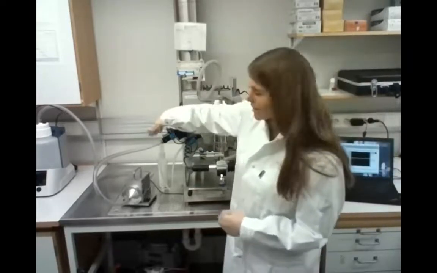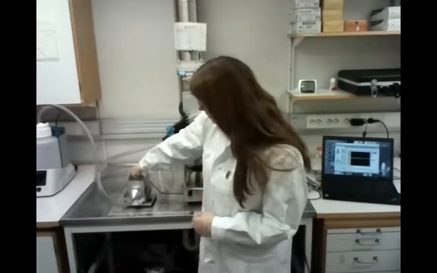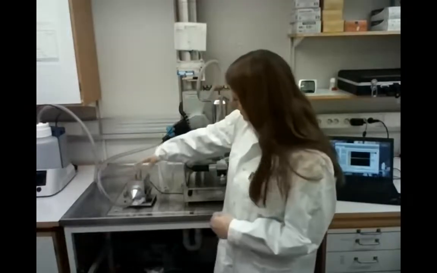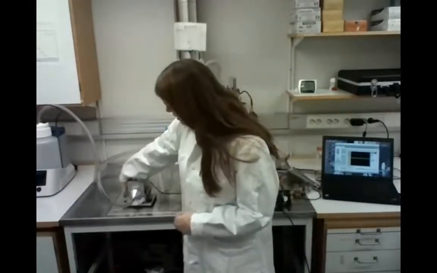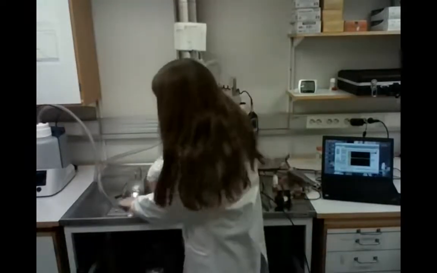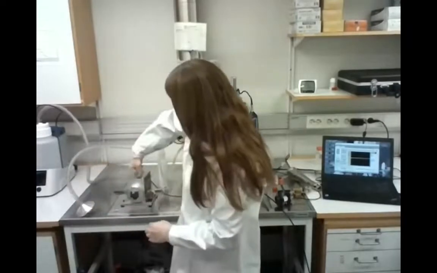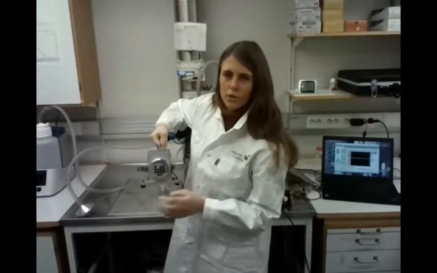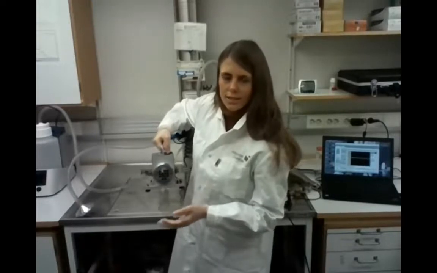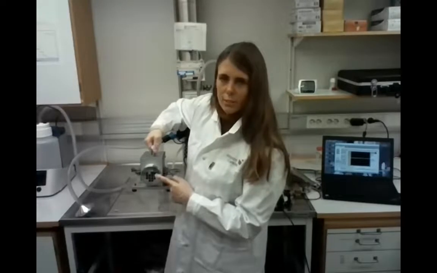So if we move on here, you can see that we have another part, and this is called the critical orifice. This orifice is used to regulate the inhalation flow. And this inhalation flow can be regulated with these plugs. So you can regulate it from 0 to 116 liters per minute by removing or inserting these plugs.